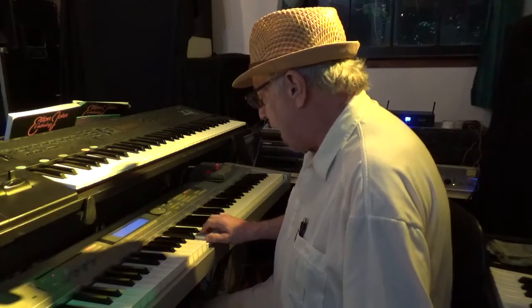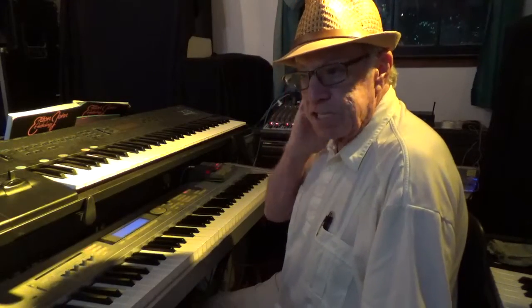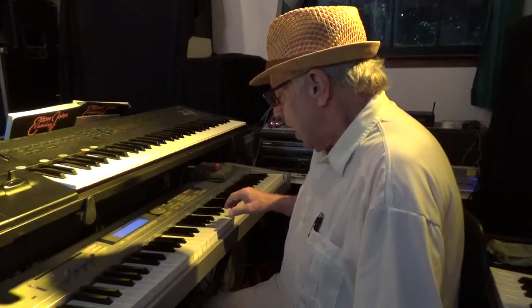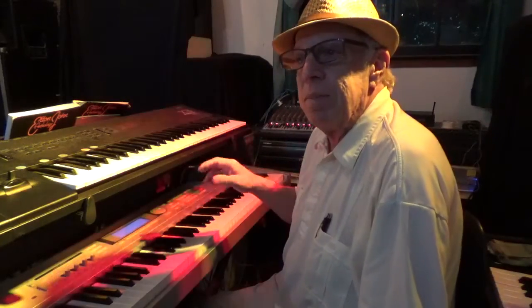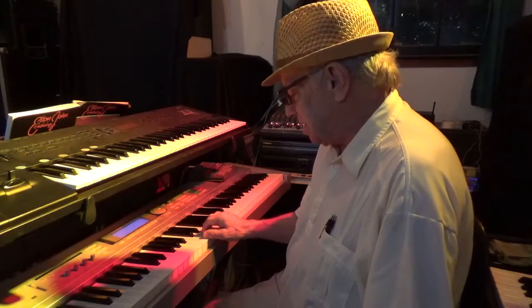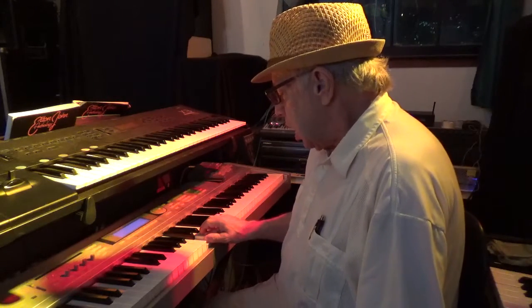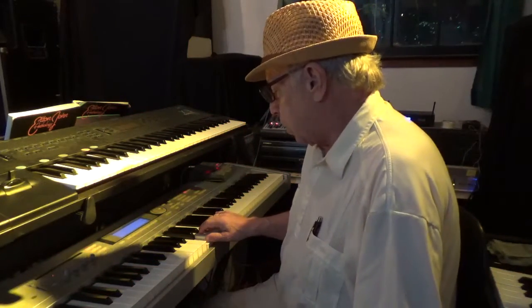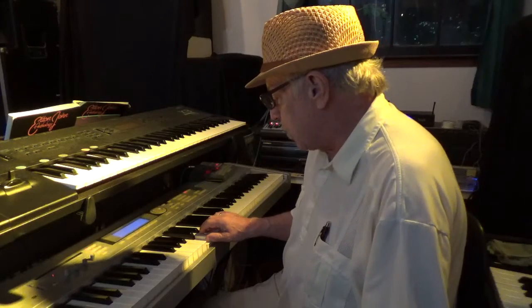1, 3, 5. Okay, the first inversion of C major is simply the same notes, but you play them in a different order. Instead of starting on the C, start on your second note, which is the E in this case, the note under your middle finger.